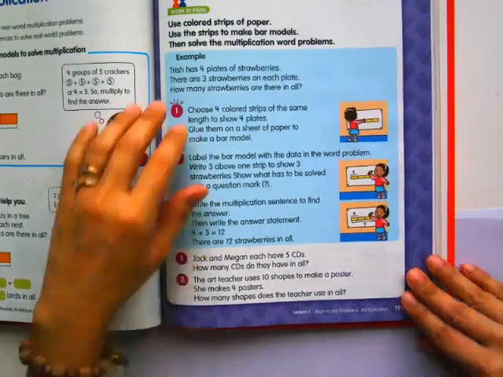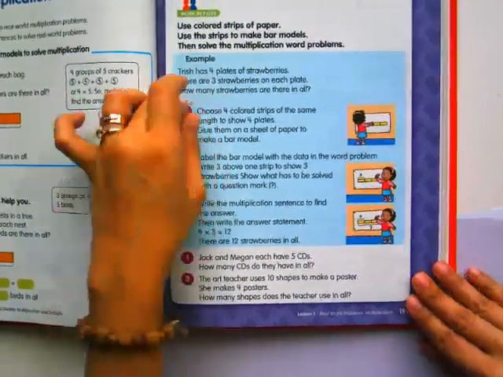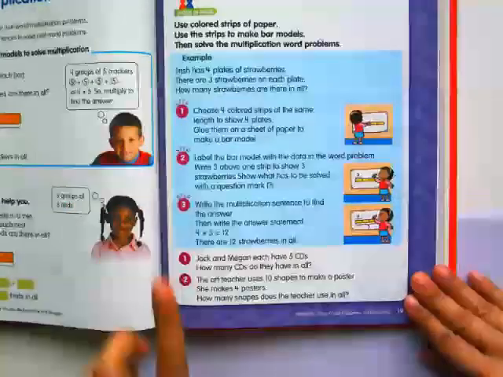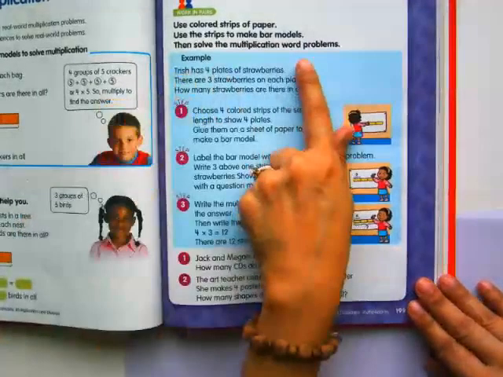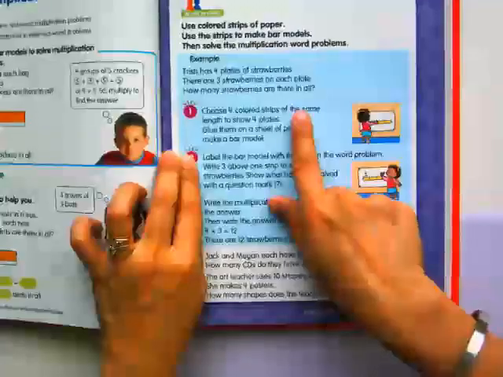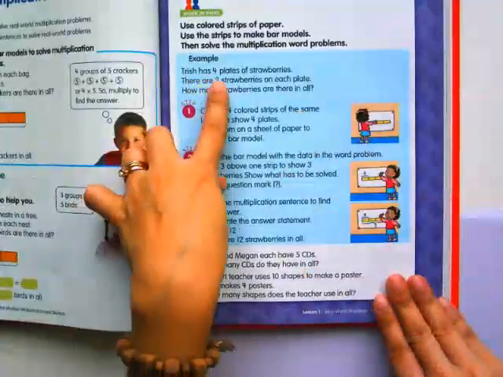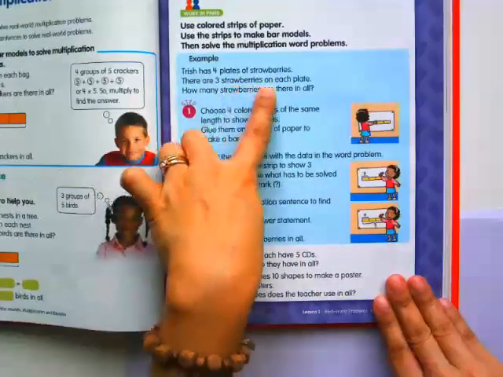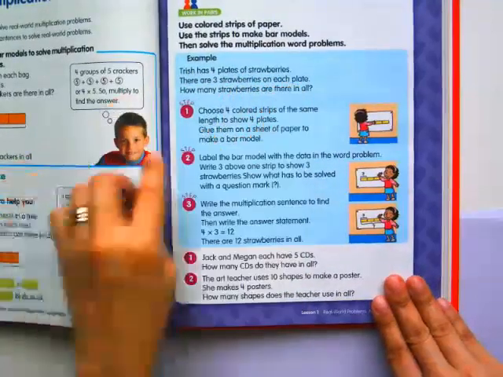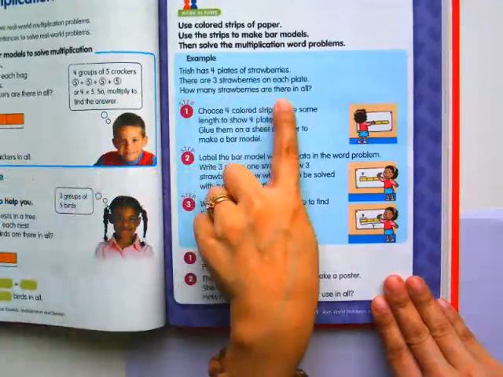So we will be needing colored strips of paper. We will use these strips to make bar models, then solve the multiplication word problems. So this is the example. Trish has 4 plates of strawberries. There are 3 strawberries on each plate. How many strawberries are there in all?